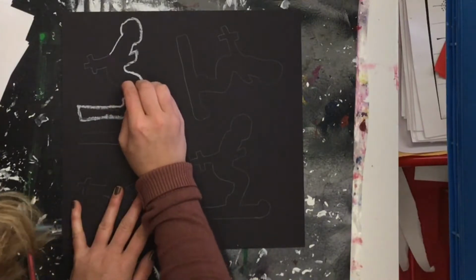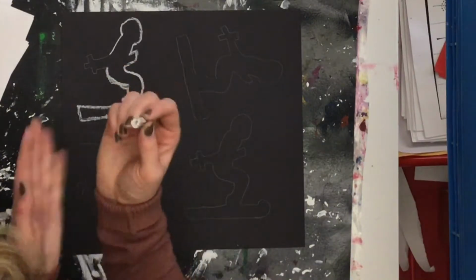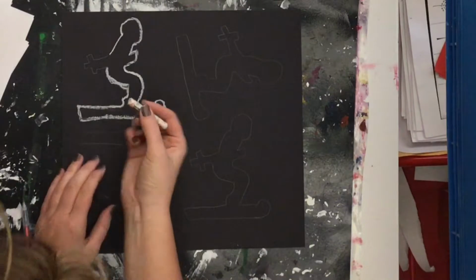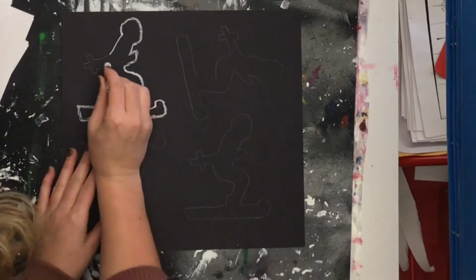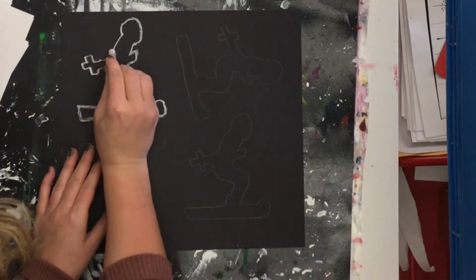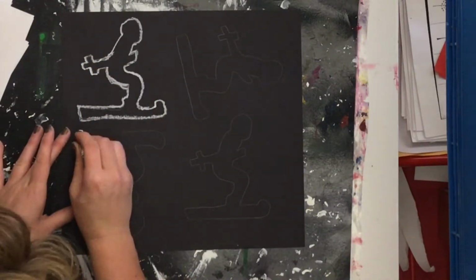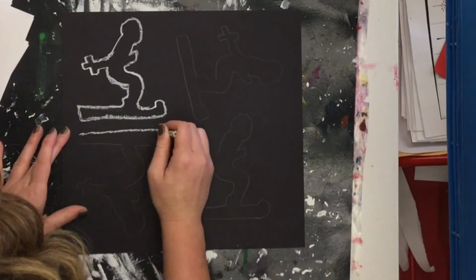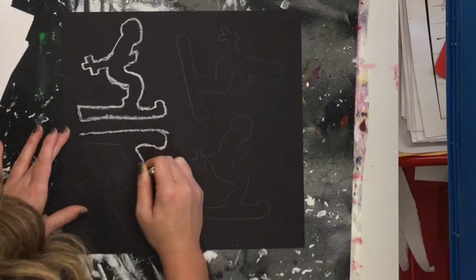Try not to smear or get your hand on that oil pastel. You don't want it to go everywhere. Just do your best to be neat with this part, tracing over every pencil line.